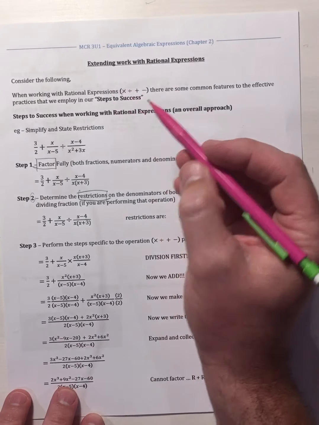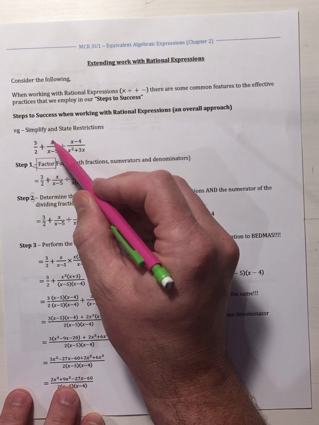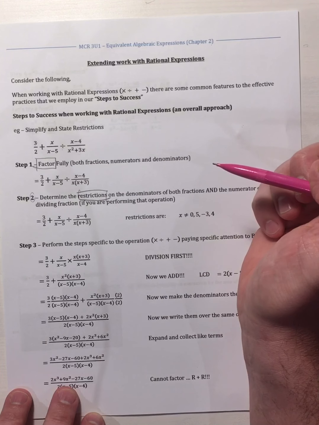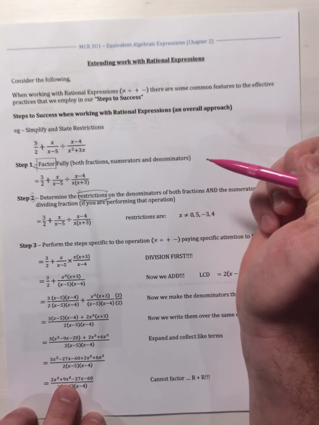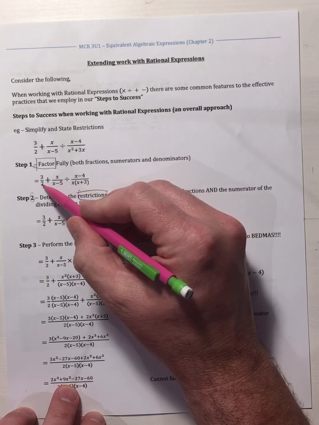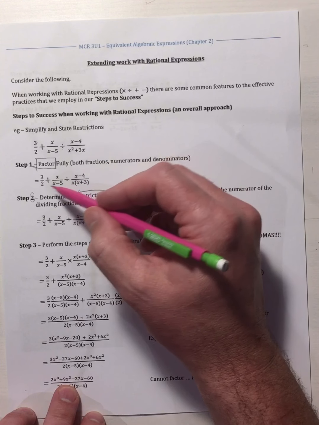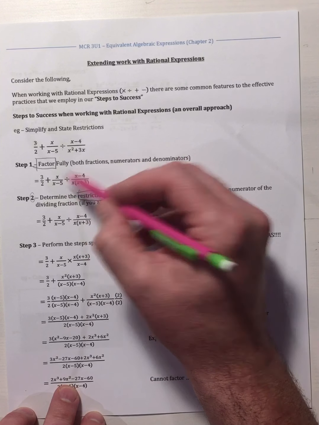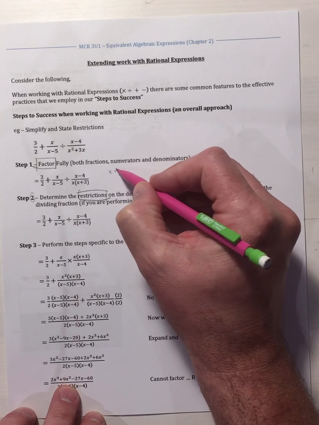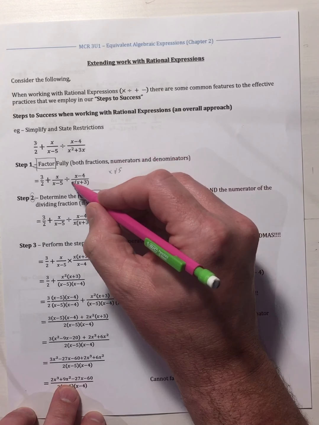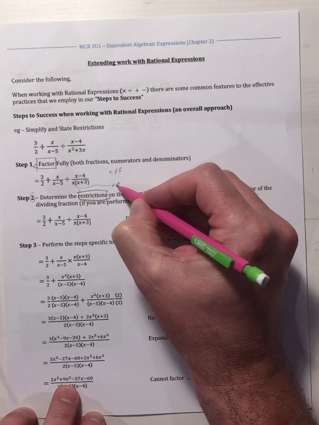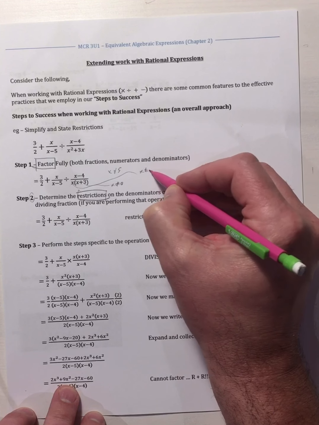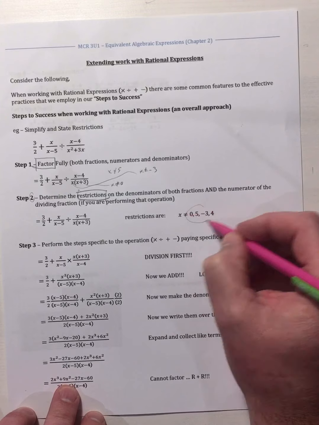So first step is to factor. We look to see what's in common here, here, here, here. Nothing in common here. All we can really do is factor the denominator there. Second step, state restrictions. Here we look at the restrictions. Well, in the 2, there's no variable portion in that denominator. There's a variable portion in this denominator. That's x cannot equal 5. And then for this value here, x cannot equal 0. And for this value here, x cannot equal -3. And so that's where we get these restrictions.